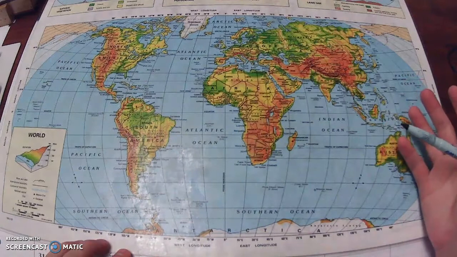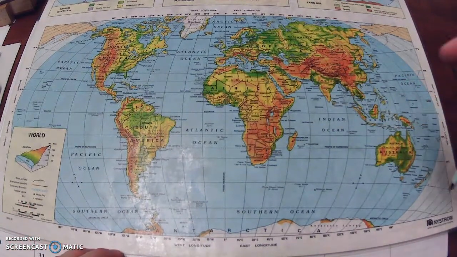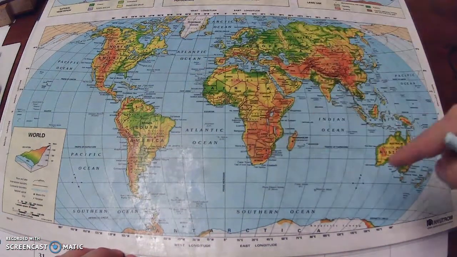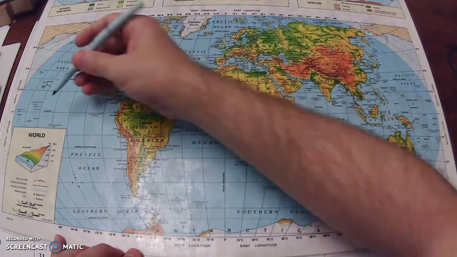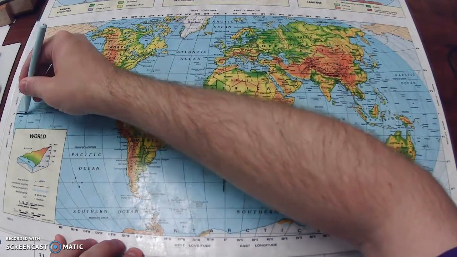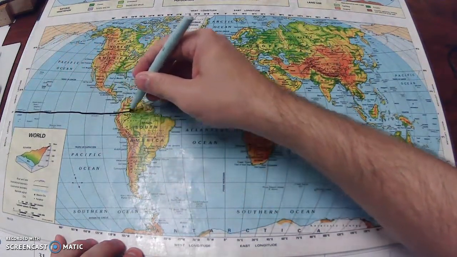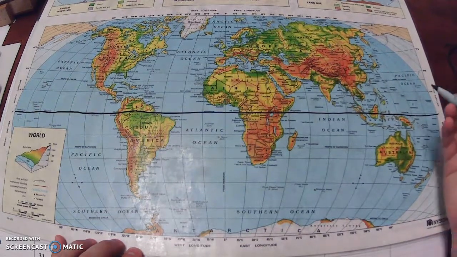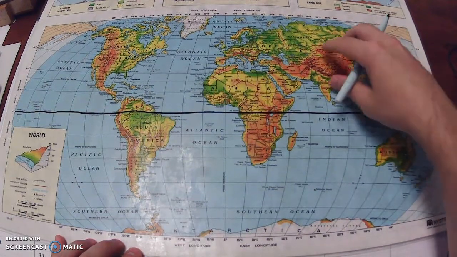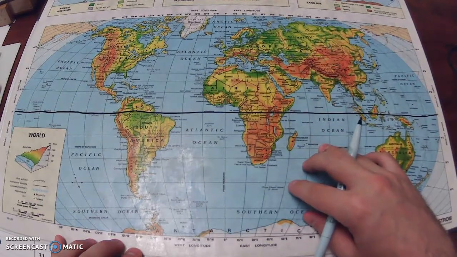This is a flat map, but if it were a real globe, then you would see that the lines actually continue and circle all the way around. We start numbering lines of latitude at the equator. And the equator is in the middle of the globe and divides it into two different halves, the northern hemisphere and the southern hemisphere.